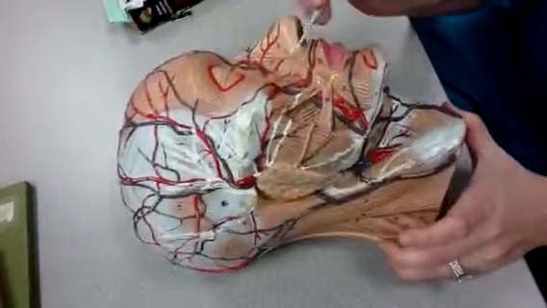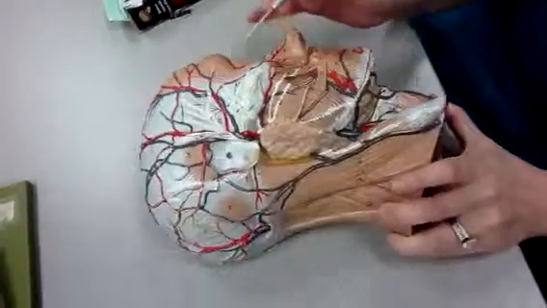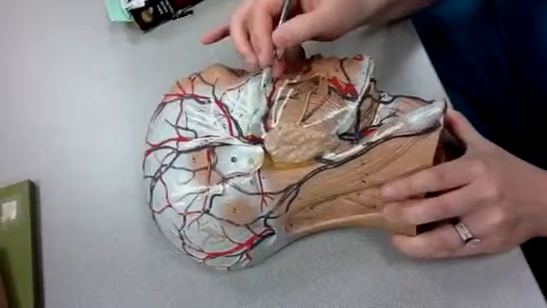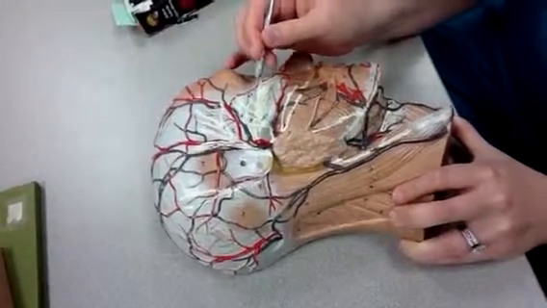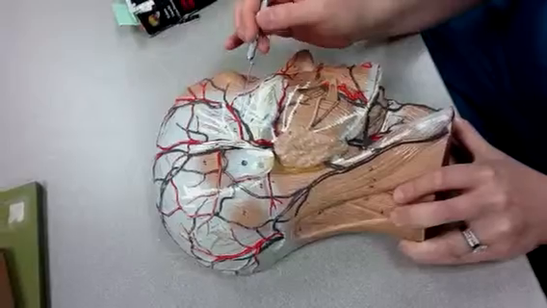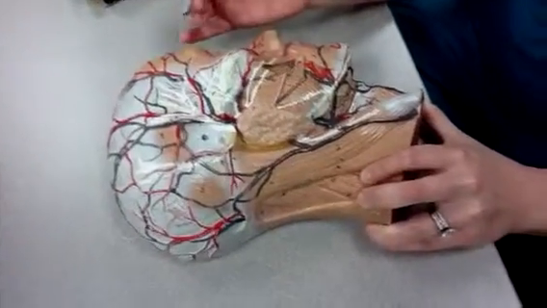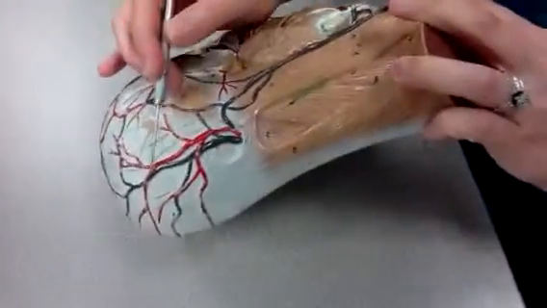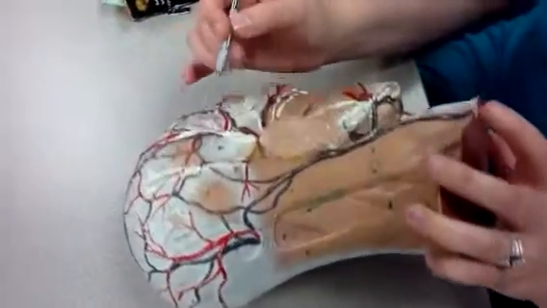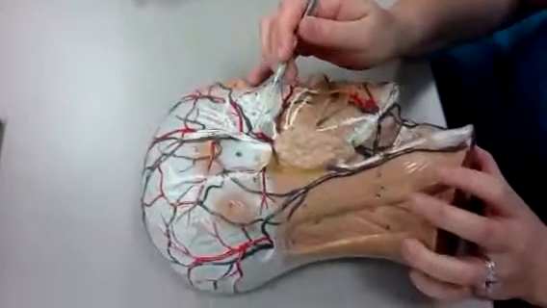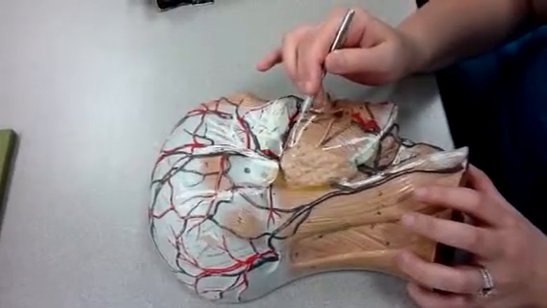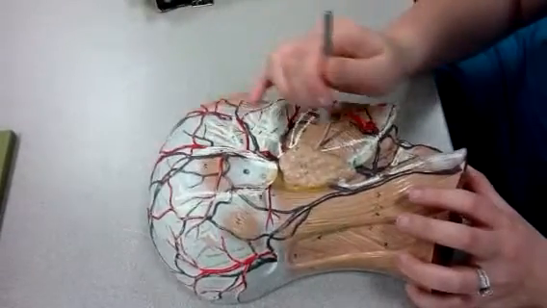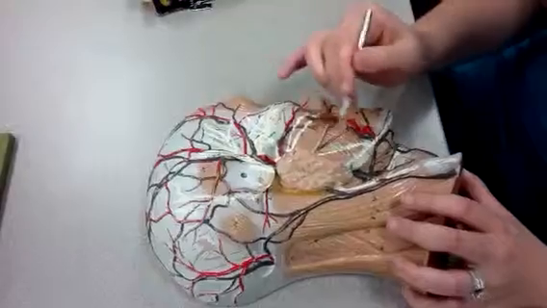This is our facial vein. And this is our superficial temporal vein. This one's our zygomatic vein, or transverse facial, some call it. Back here we have our occipital vein, and this down here, as our superficial temporal, becomes retromandibular underneath the parotid gland, which is what this structure is.